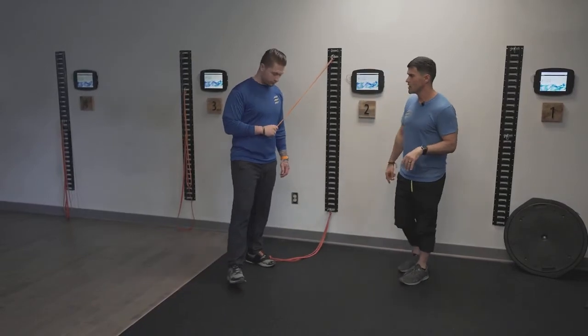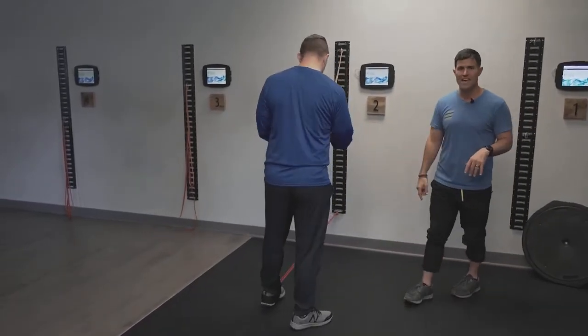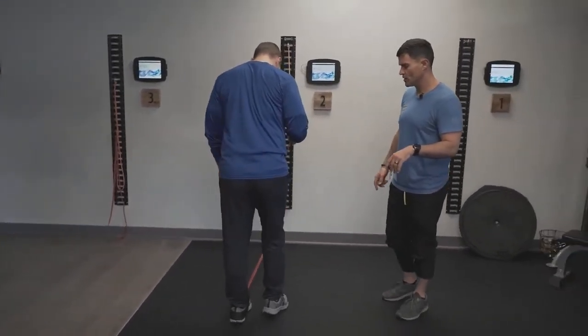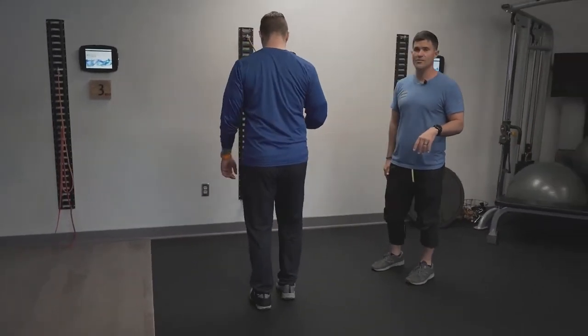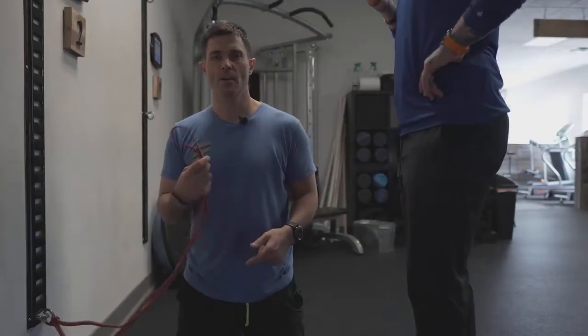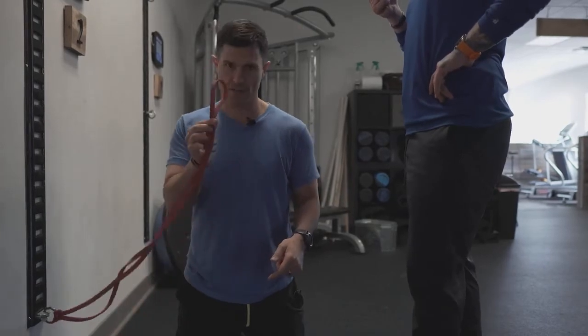So Chad's gonna show you how it looks. Again, we talked about that foot cuff or ankle cuff helping you with this. The band is anchored down at the ground for his leg. So if you don't have an ankle cuff, what we can do is just use an exercise band and tie it off.